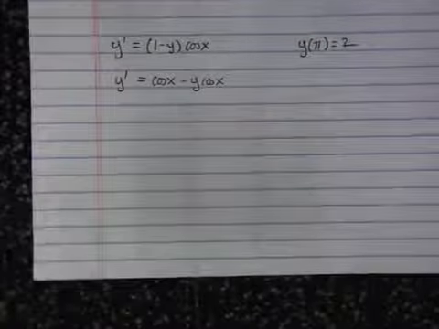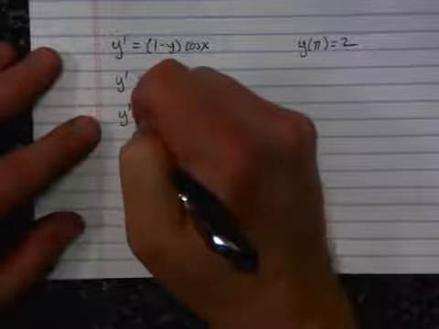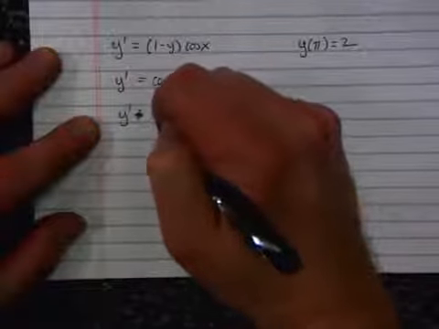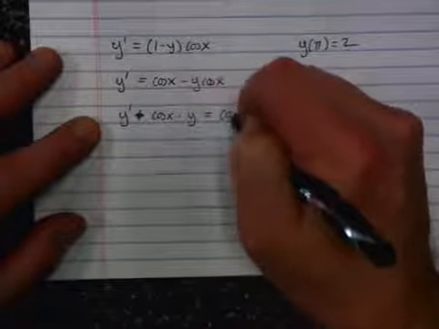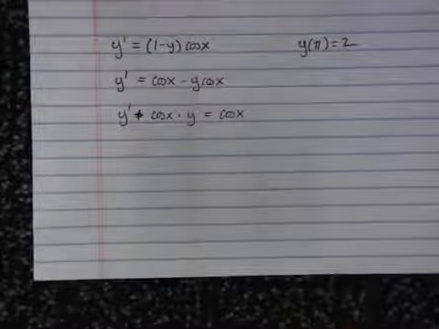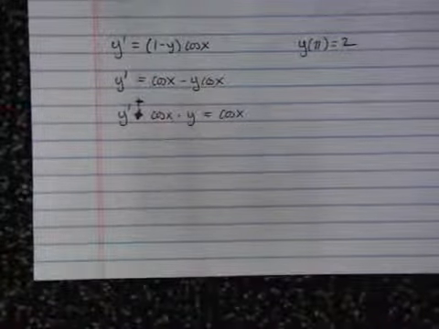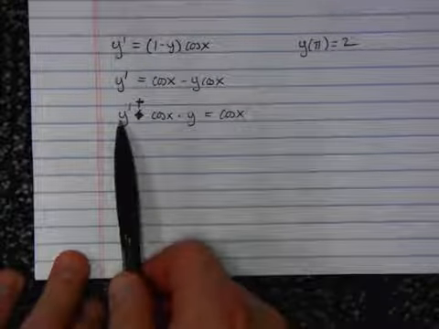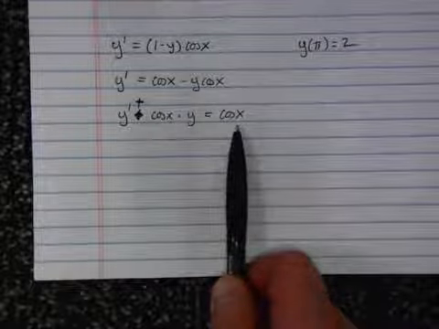I distribute the cosine x. That's correct. Y cosine x on the other side. So y prime plus, I'm going to write it as cosine x times y equals cosine x. That's a plus. So now I notice I have it in my linear format because I have y prime plus p of x times y equals q of x. So this one is also linear.